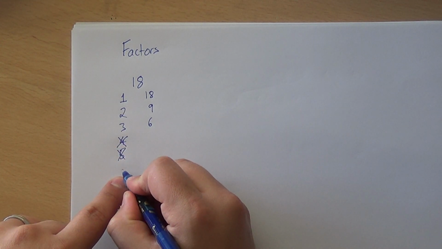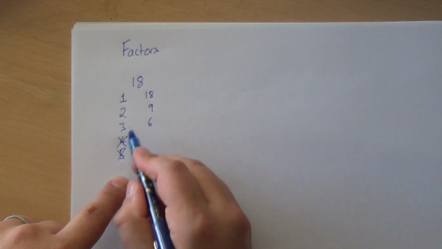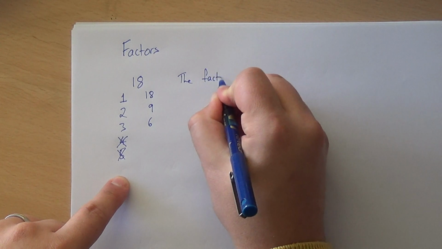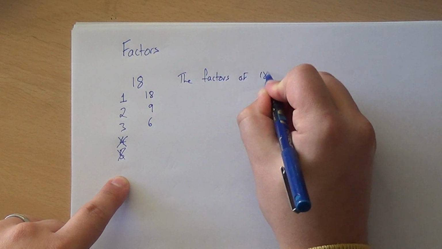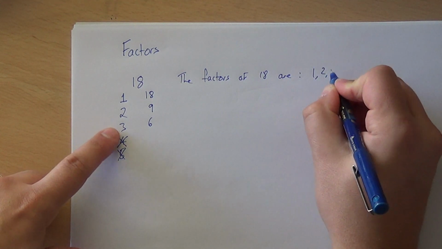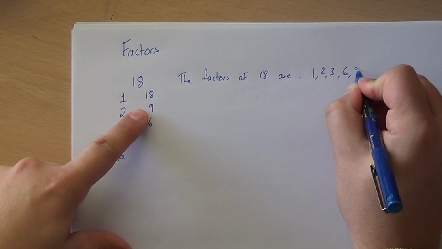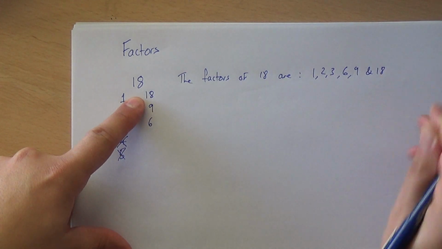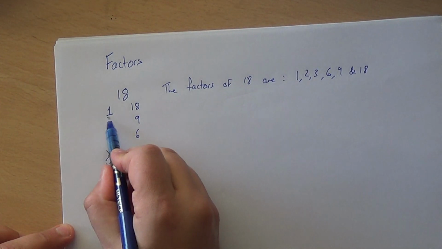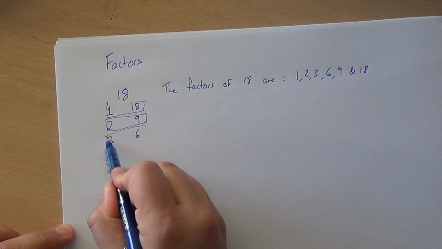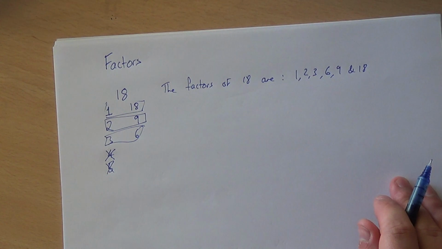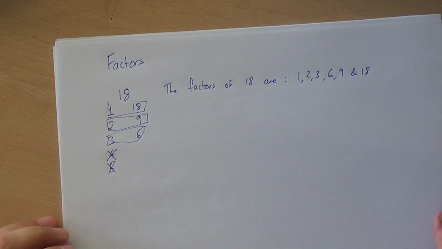And then I won't go to 6 because I've already got it. There's no need to repeat yourself. So these are the factors of 18. The factors of 18 are 1, 2, 3, 6, 9, and 18. It's that full list of all the values that went in. All right, and you can see they come in pairs. Okay, and they come in pairs because multiplication is something times something else. So you should find, usually they come in pairs like this to make it nice and easy.